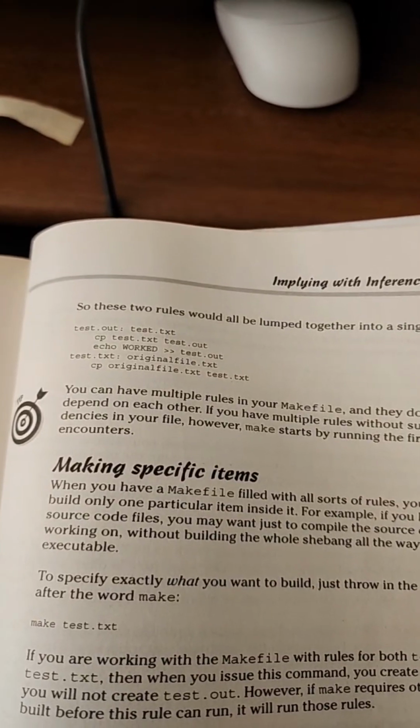Tip. You can have multiple rules in your makefile, and they don't have to depend on each other. If you have multiple rules without such interdependencies in your file, however, make starts by running the first rule that it encounters.